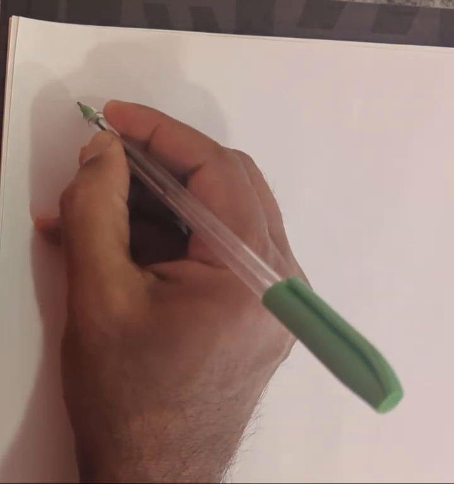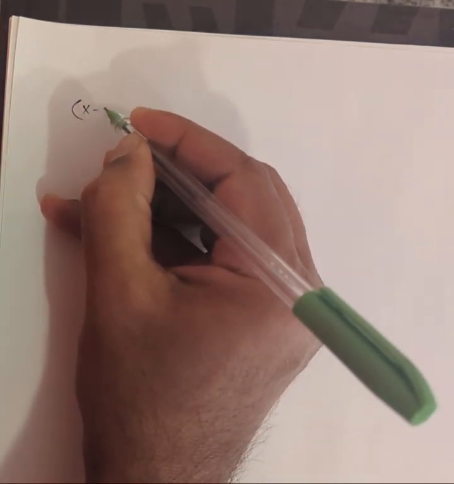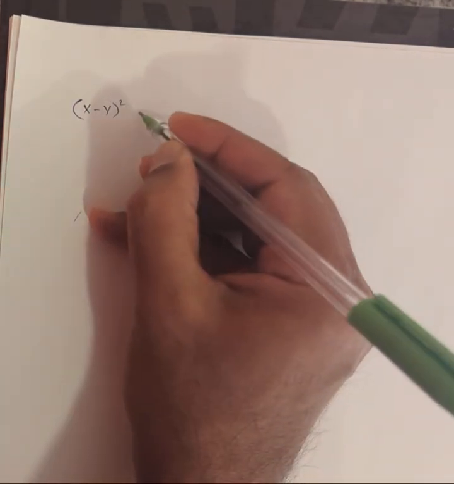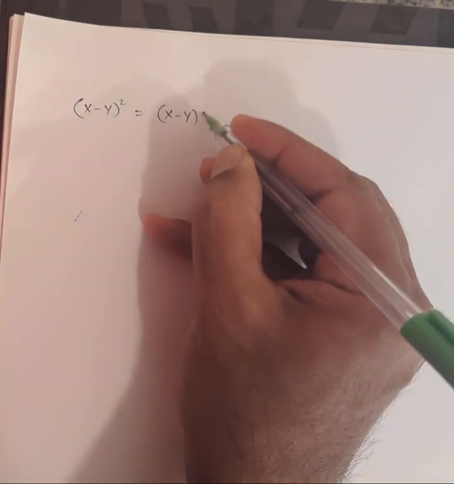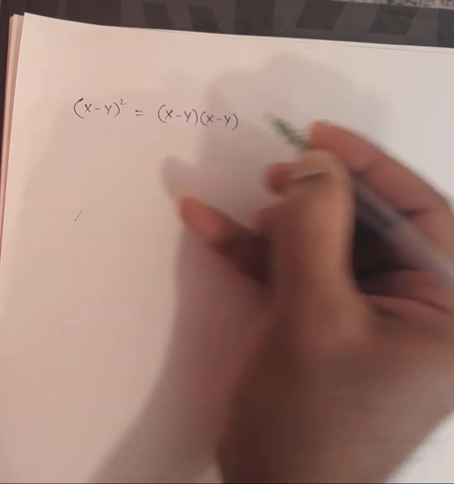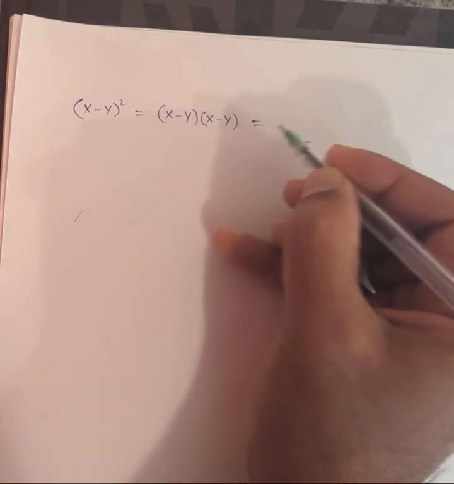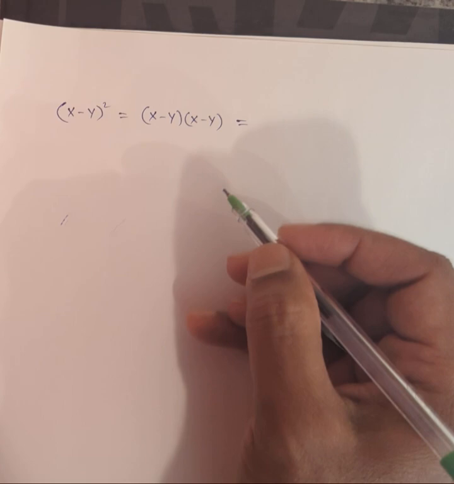Now let's also look at x minus y quantity square. So if I have to square x minus y, then I write the same way, x minus y times x minus y, and then FOIL.